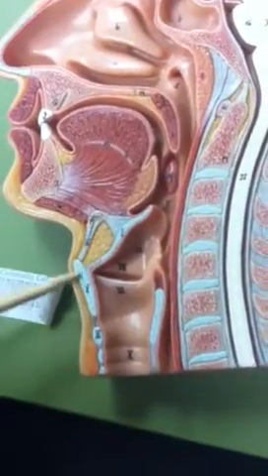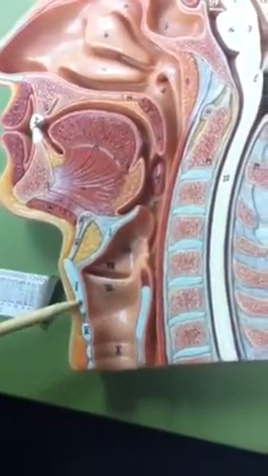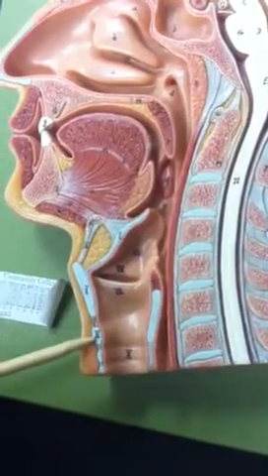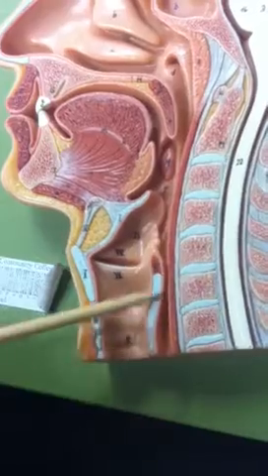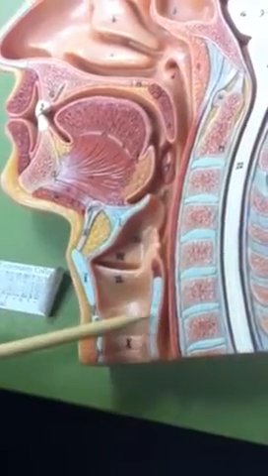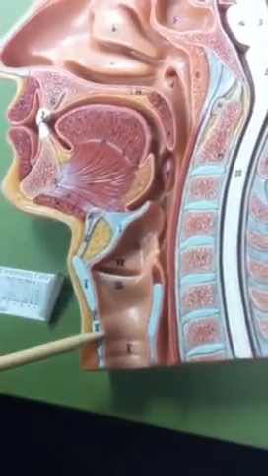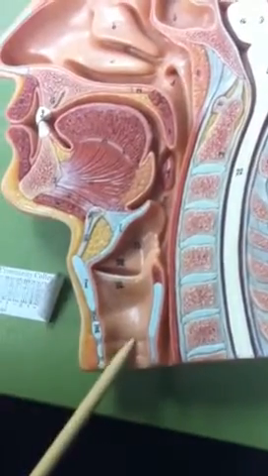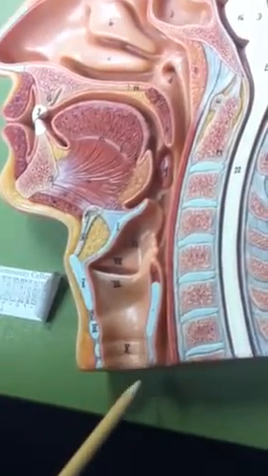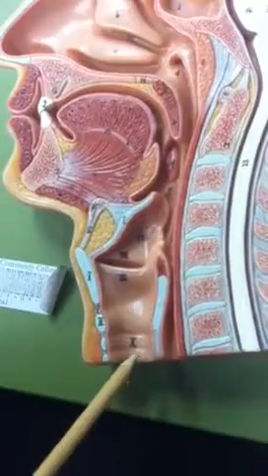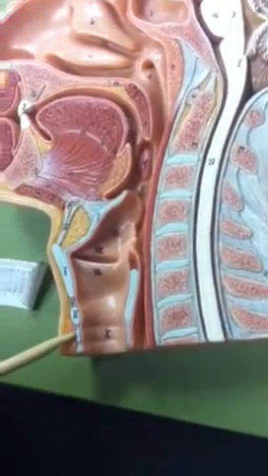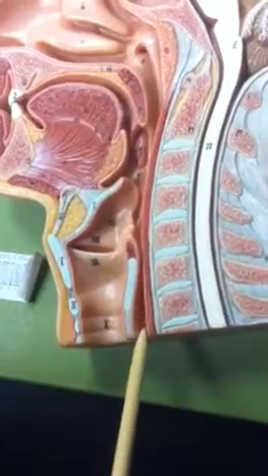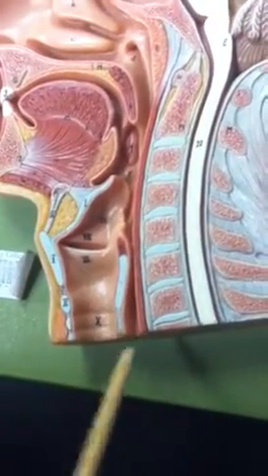Thyroid cartilage is the large cartilage in front, and then the cricoid cartilage is the most inferior cartilage here, and you can see that it's much taller. This is also cricoid cartilage in the back, and this is the front of it. Then this structure inferior to the larynx is the trachea, and you can see the edges here of the rings of tracheal cartilage. And then behind the trachea, this tube here is esophagus.